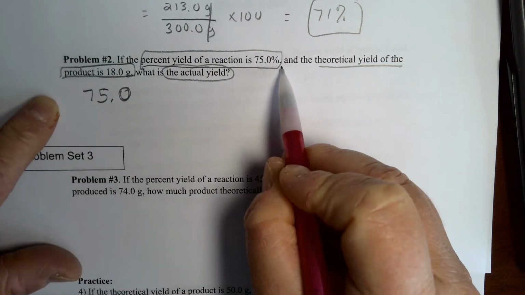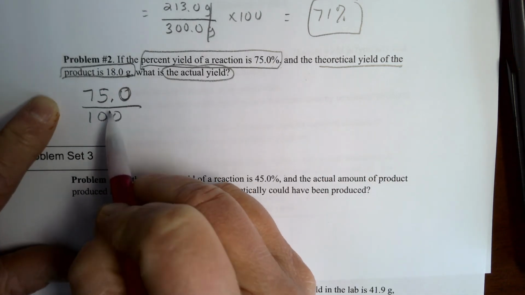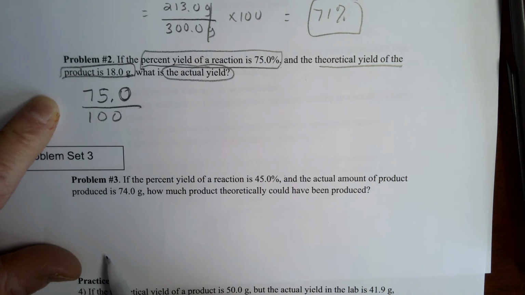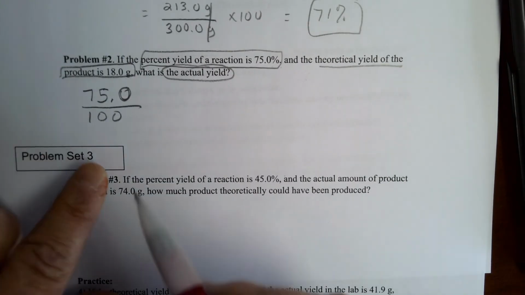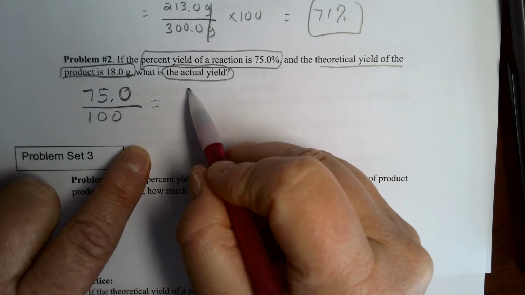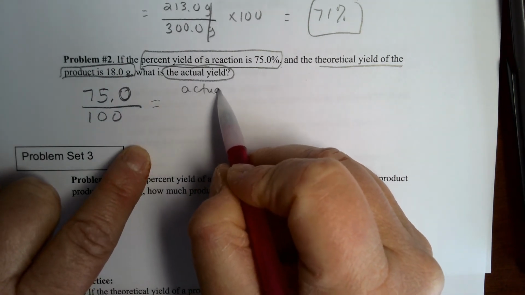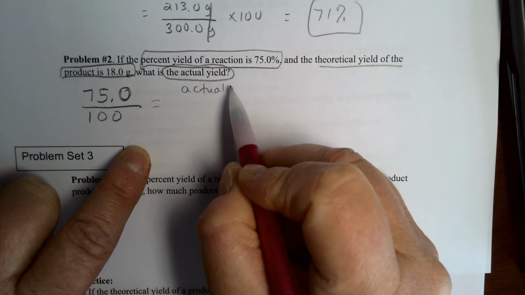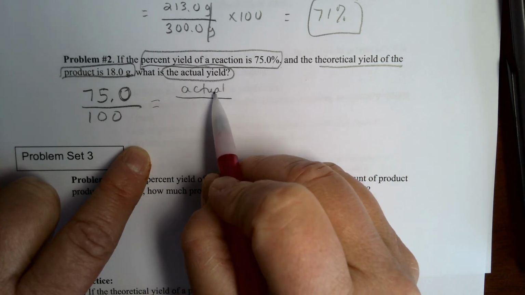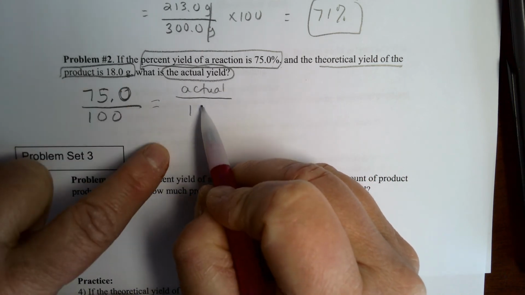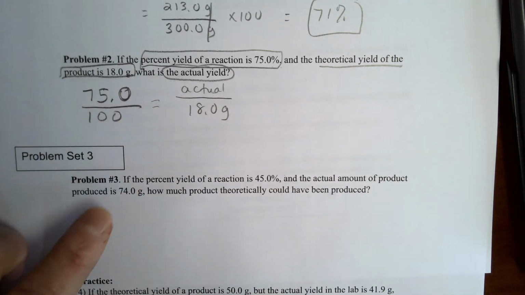And because it's percent, that means it is over 100. Okay, 75% is just 75 over 100. So that's our percent yield. And we're going to set that equal to our actual yield, which is going to be our X. We don't know what that is, but our theoretical is given to us at 18.0 grams.